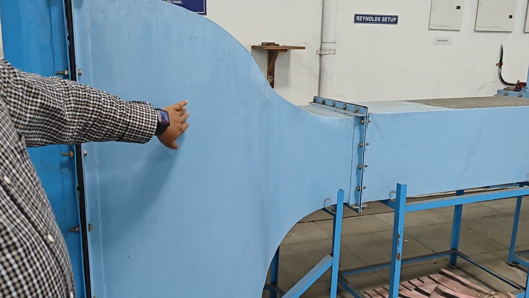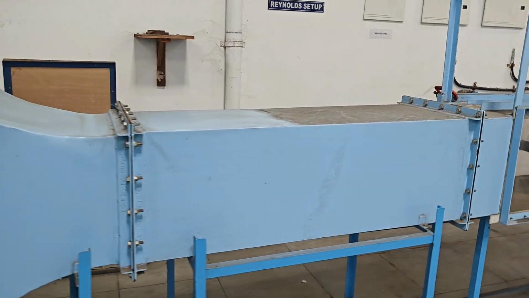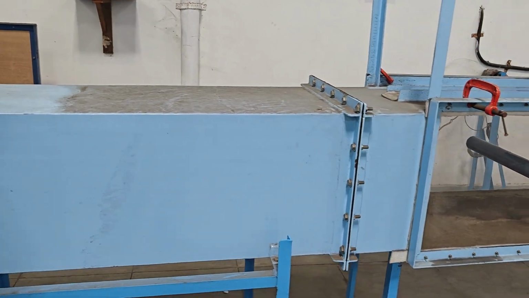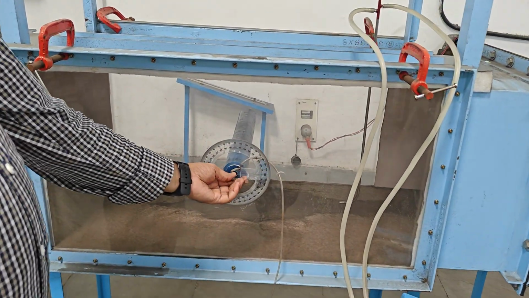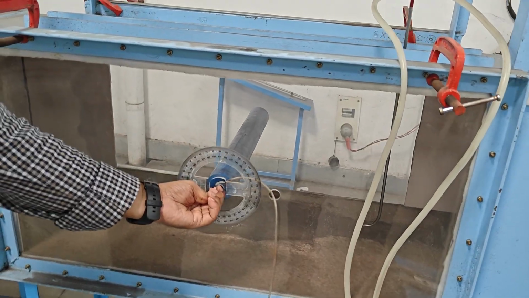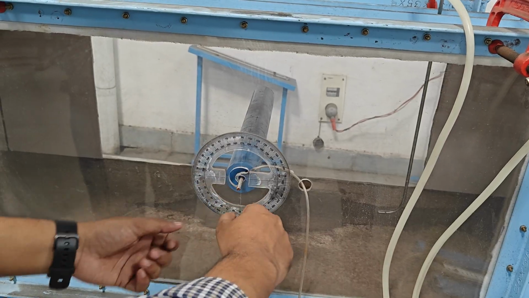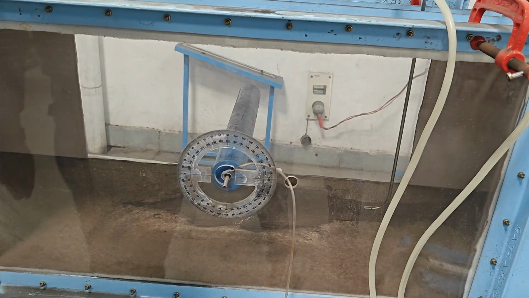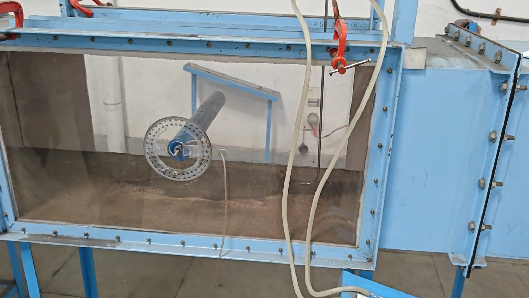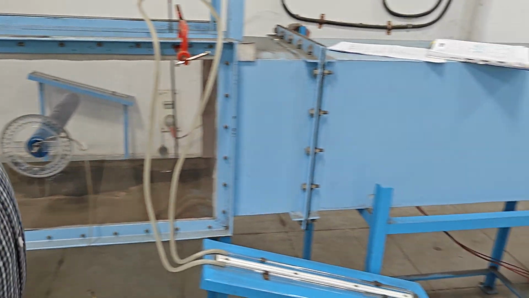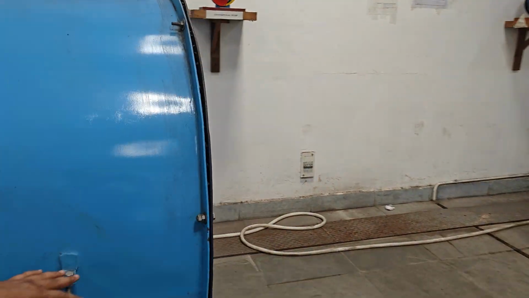So each component has a different name. This portion is known as the effuser, and its contraction ratio is 9:1. And these are the settling chambers, and this section is known as the test section, in which we insert the bodies. This is the bluff body, cylindrical bluff bodies. If we want to find the drag and lift of an aerofoil, then we put it inside, and we can change the angle orientation manually from here. This is the compass protractor. You can change the angle variation from here. And this portion is the diffuser, and these are the ID fan with the exit.